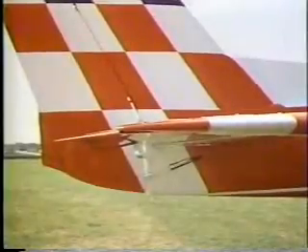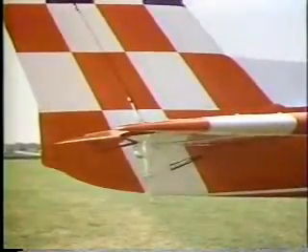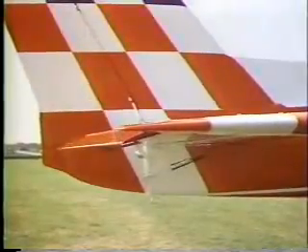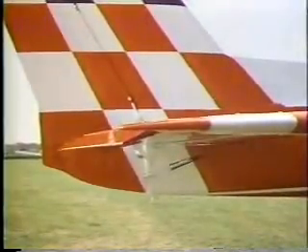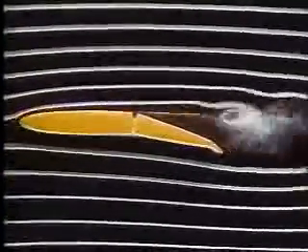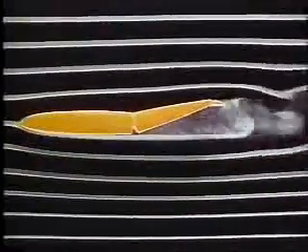Elevator trim tabs enable the pilot to trim the aeroplane in the pitching plane, and these work in the same way as the rudder tabs. Downwards to raise the elevator, upwards to depress it. These can be used to correct variations in the position of the center of gravity.